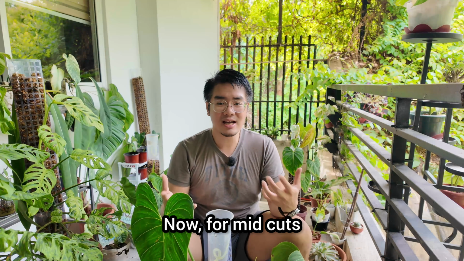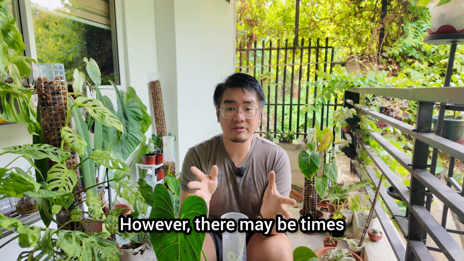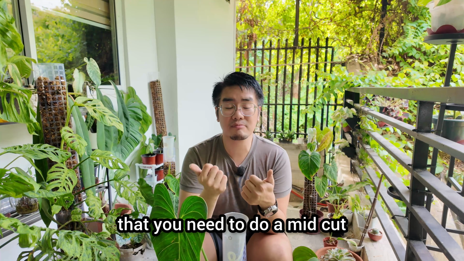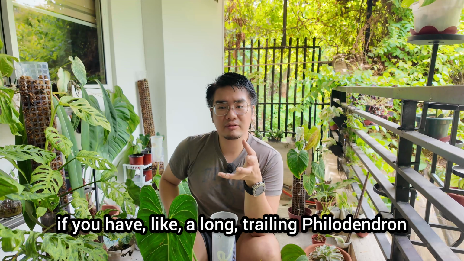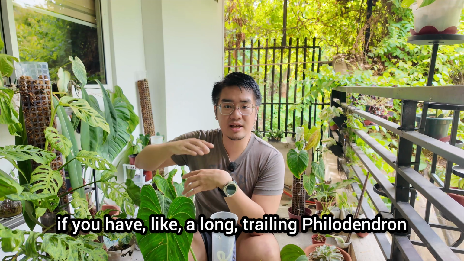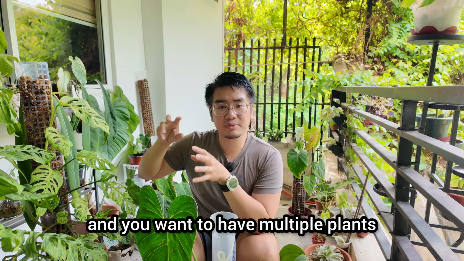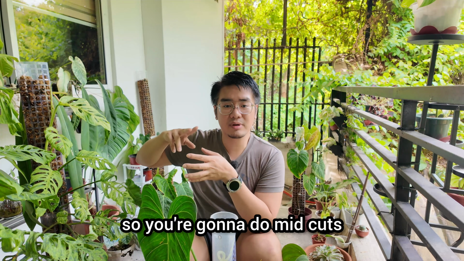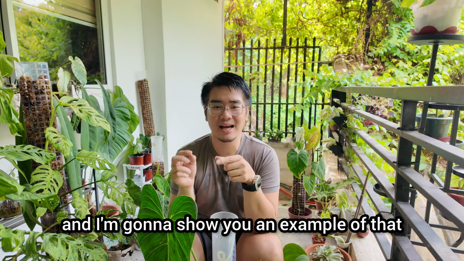Now for mid cuts, I don't have much example to show you because I rarely do mid cuts. However, there may be times that you need to do a mid cut, especially if you're trying to rescue a plant. For example, if you have a long trailing philodendron and you have root rot at the base and you want to have multiple plants, you're going to do mid cuts and cut them off so you can have several propagations, and I'm going to show you an example of that.